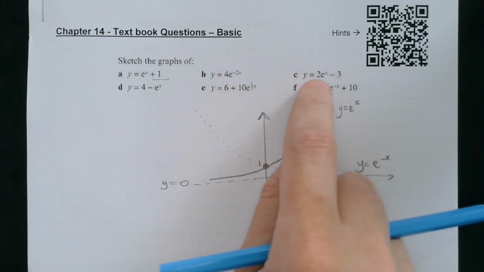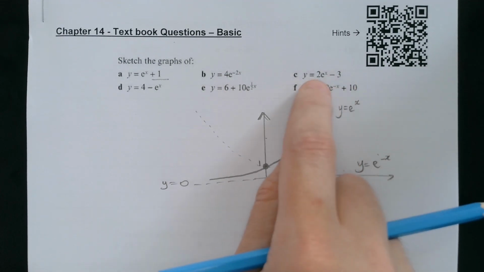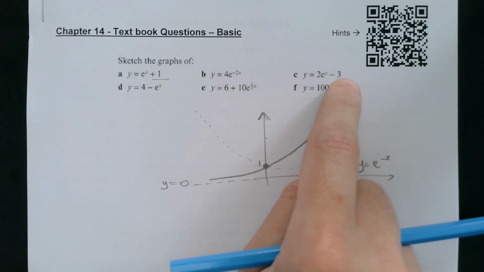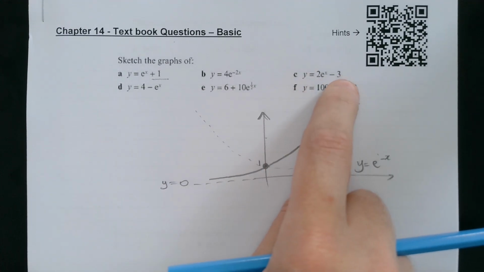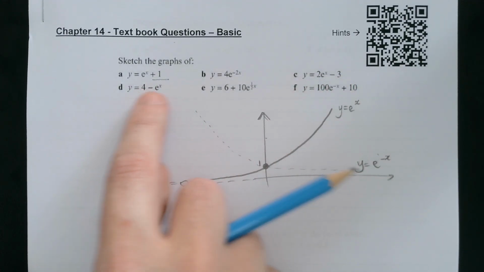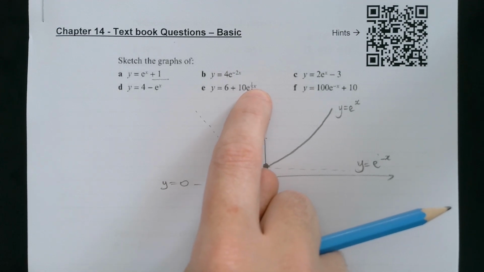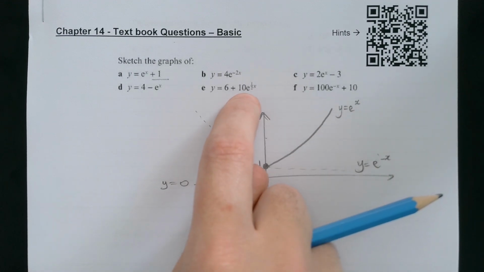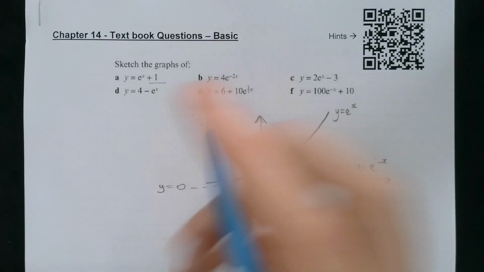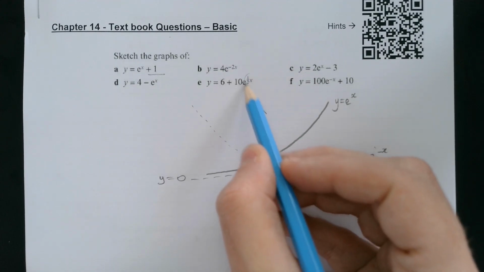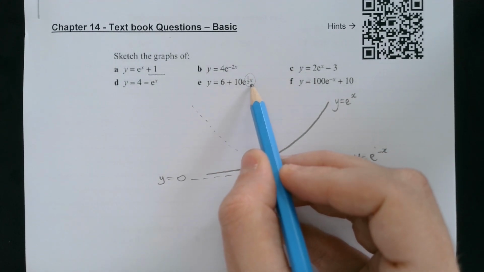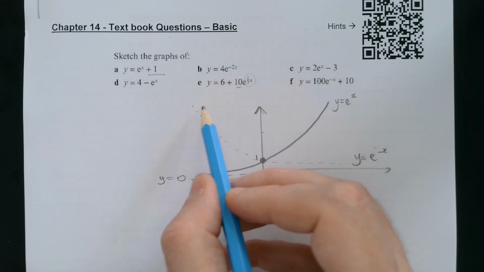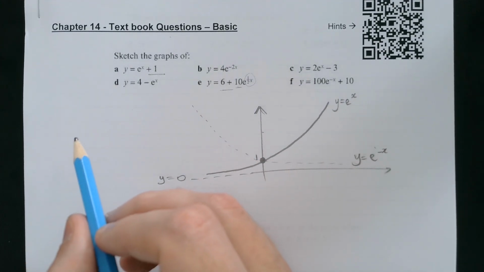If you've got more than one thing happening, just do it in BIDMAS order. If it's happening to the y coordinates, so times by 2, then take away 3. And if there's more than one thing happening to the x coordinates, none of these have more than one thing happening, but you do it in the reverse order. Just apply one at a time if you want to, because there's 3 things happening here. The x coordinates are doubling, then the y coordinates are timesing by 10 and adding 6.